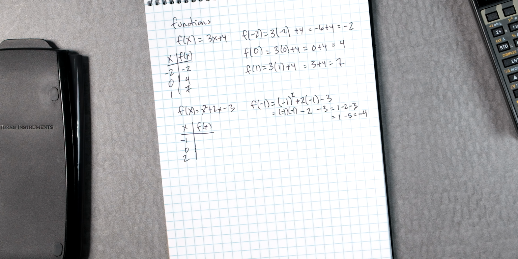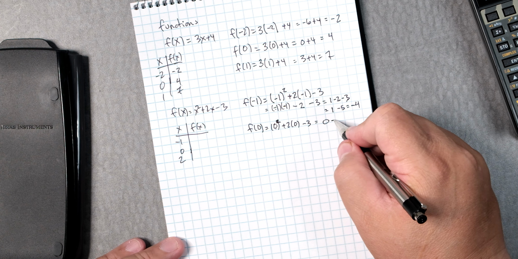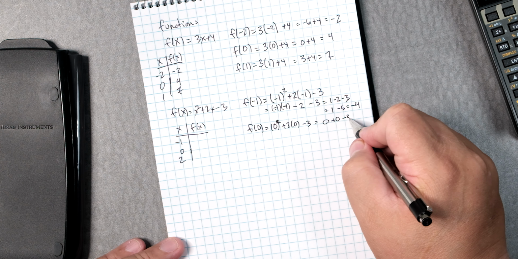f of 0 equals 0 squared plus 2 times 0 minus 3, right? So again, you pop in a 0. Now you could put parentheses. All right, we'll do that. And 0 times 0 is 0. 2 times 0 is plus 0. And then the -3. 0 plus 0 is 0. Take away 3 is still -3. So that was pretty easy.